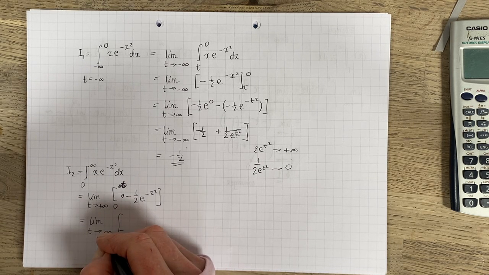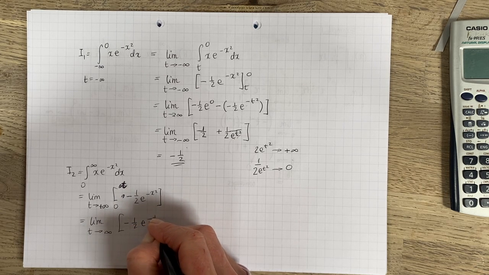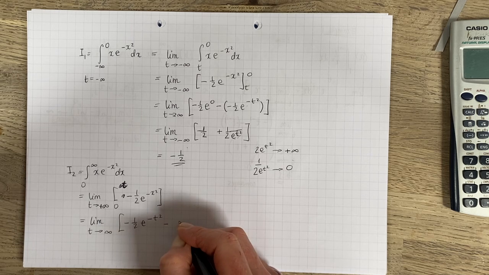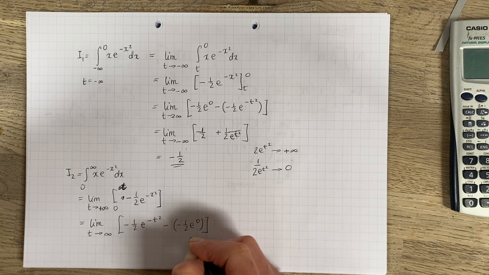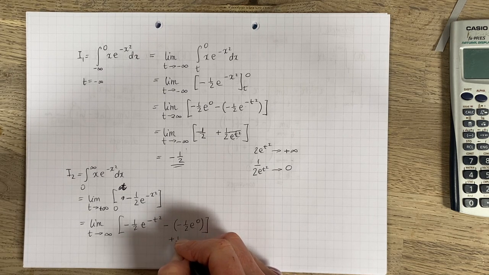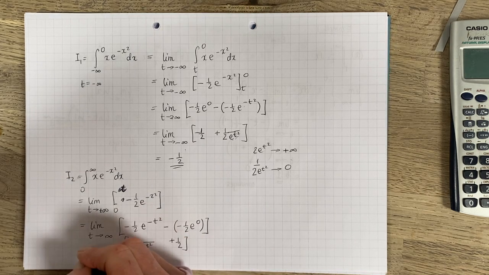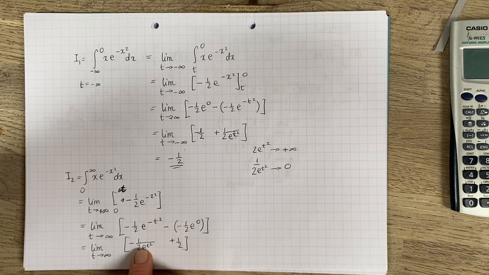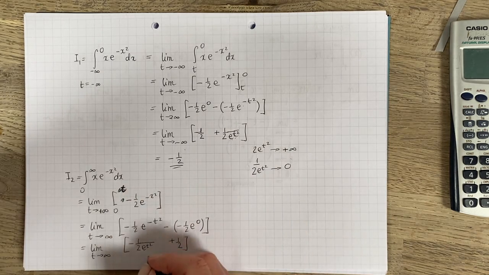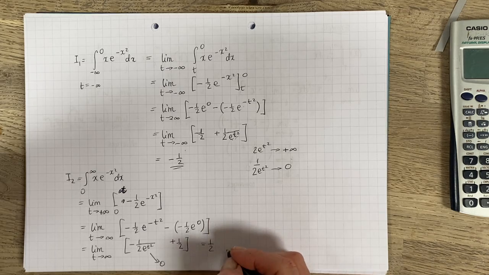What happens here? We are going to have minus a half e to the power of minus t squared minus minus a half e to the power of 0, because that's the lower limit. So that will go to plus a half and that will go to minus a half. Let's write it in the denominator the same way as before. So over here, a very similar expression to the one before, that clearly tends to 0, and then you are left with a half. So again, it exists.